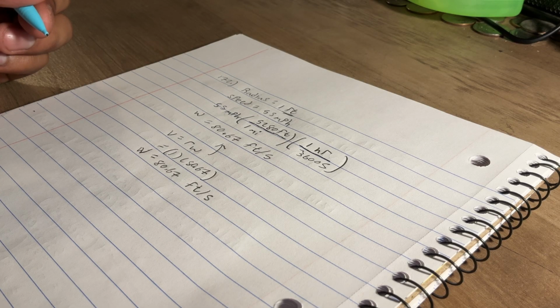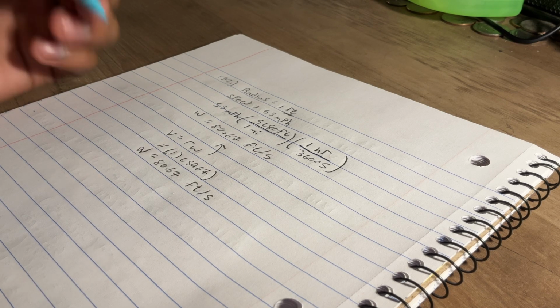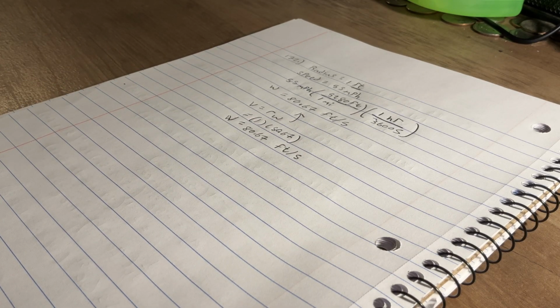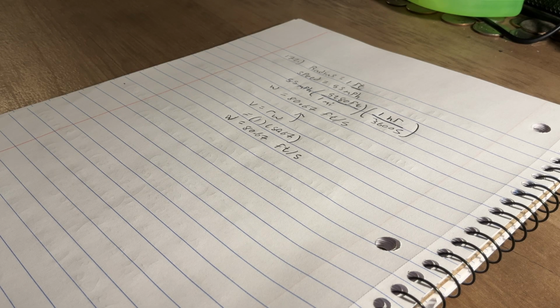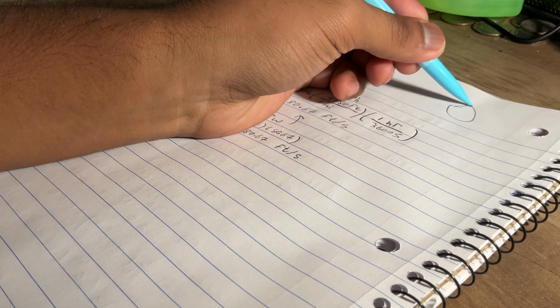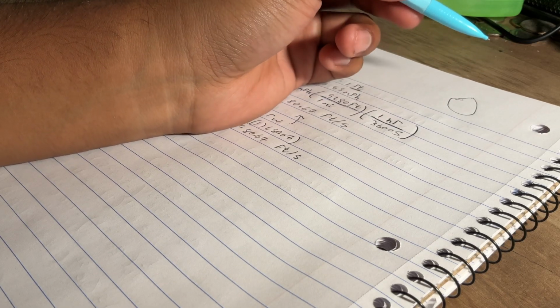Now you have to get the maximum speed. At the top of the tire, the translational velocity and the rotational velocity are pretty much the same, because it's all going to cover the same amount of distance.